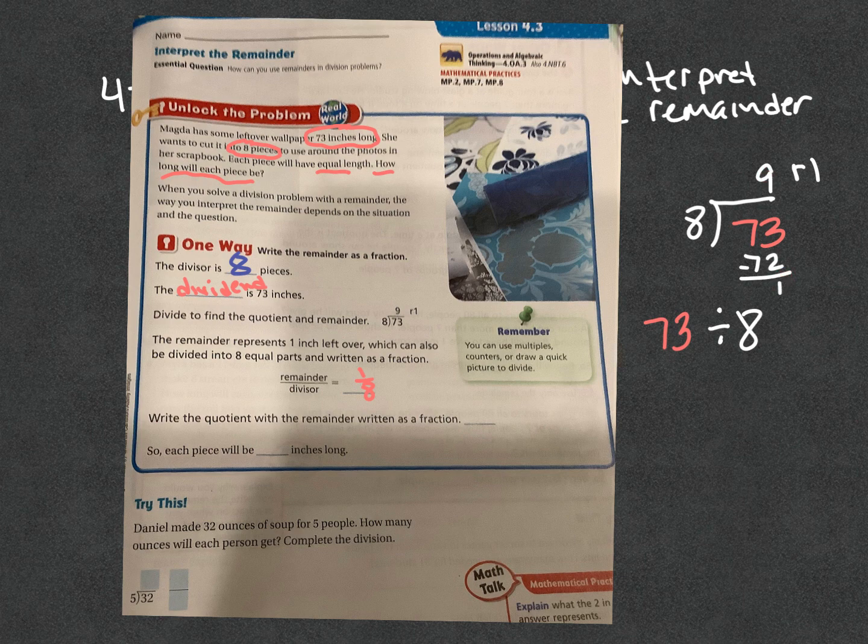So it would be 9 pieces is what she'll get. Sorry, 9 pieces and 1 out of 8 pieces left. So we would write the quotient with the remainder written as a fraction: 9 and 1 out of 8 extra. So each piece will be 9 inches long, and I'll have a little extra left over, not enough to make another 9 inches long.